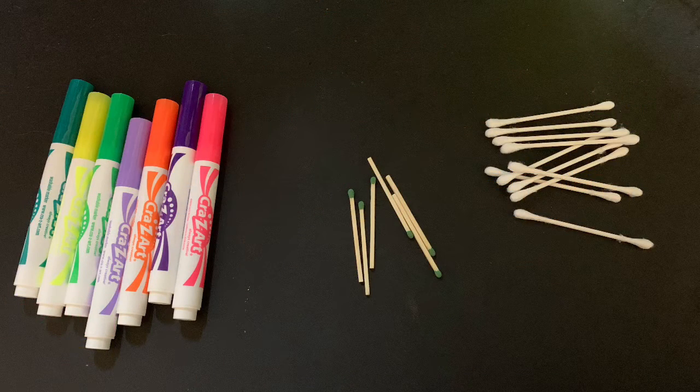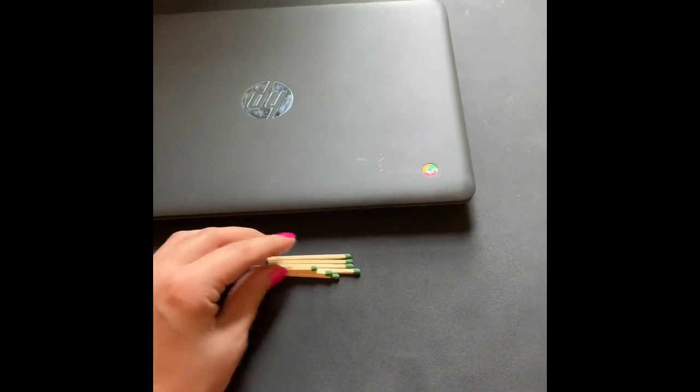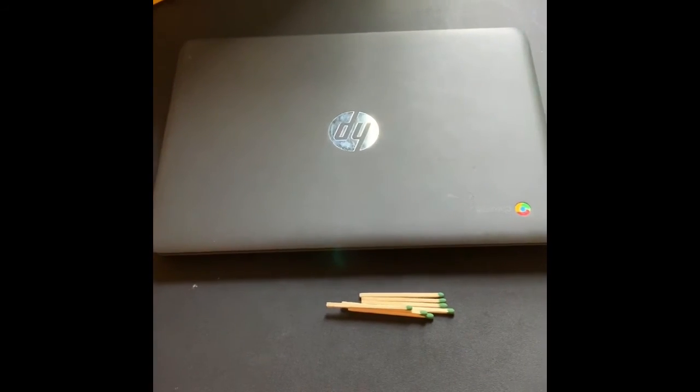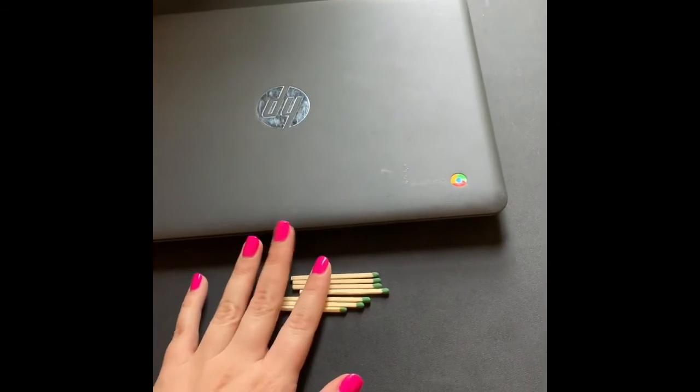These are the 3 non-standard units of measurement that I chose to use: markers, matches, and Q-tips. I'm going to be measuring different things around my house using them. The first thing I'm going to measure is this laptop, using my matches.